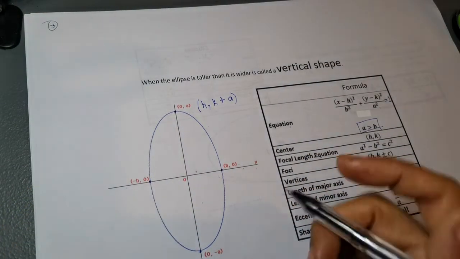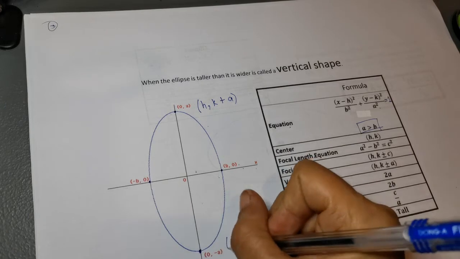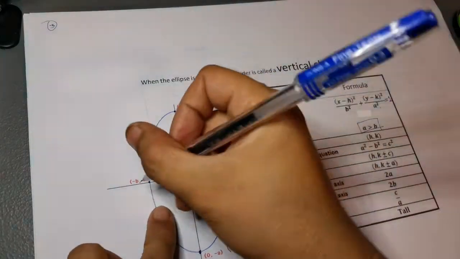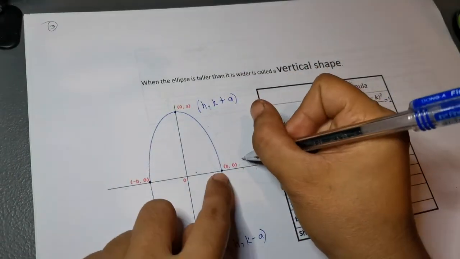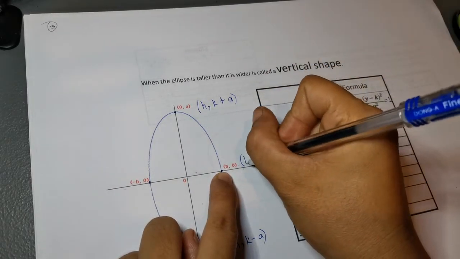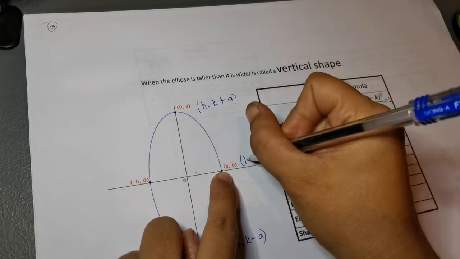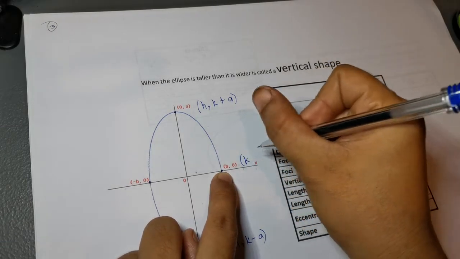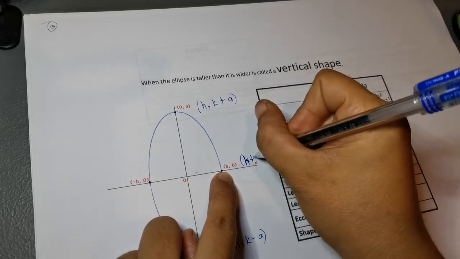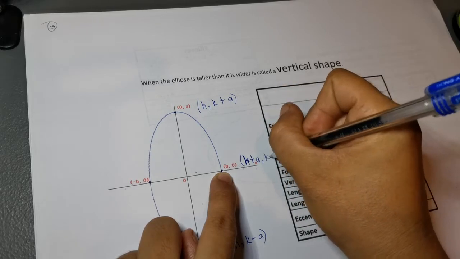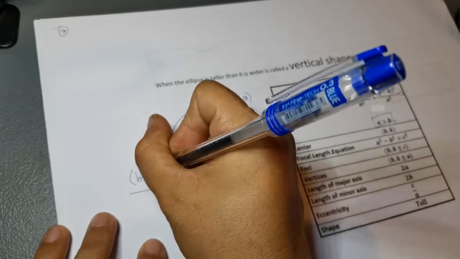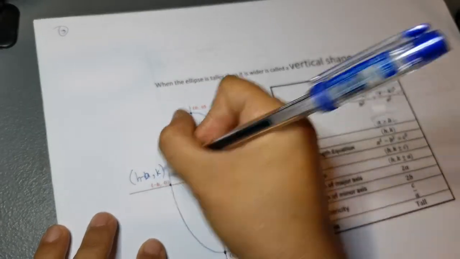At ang kanyang kasama ay h and k minus a. Ayan. And our co-vertices, ang kanilang coordinates naman ay h plus a and k, and then we have here h minus a, and k.